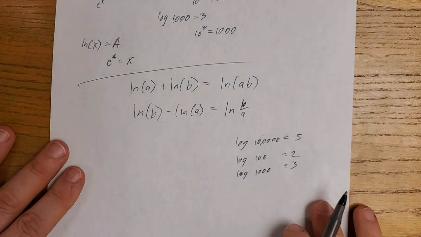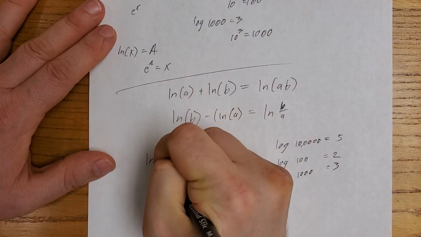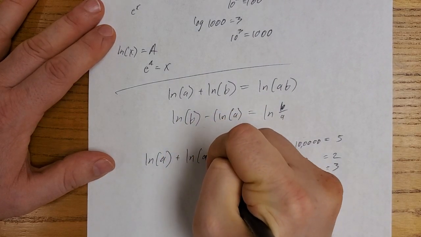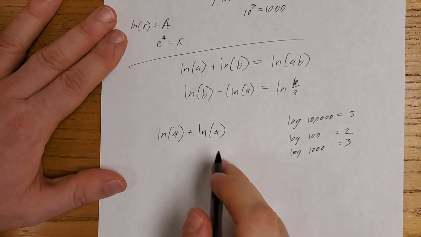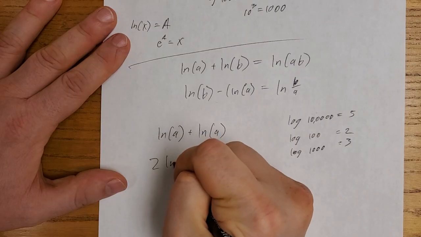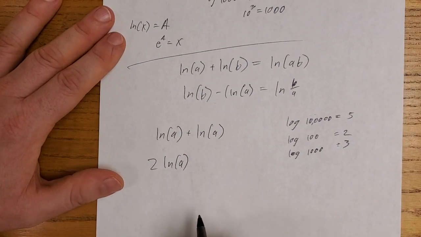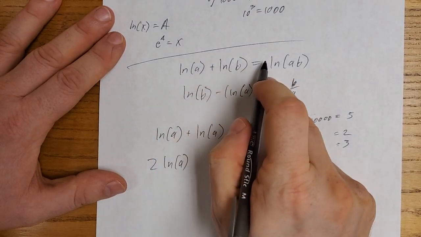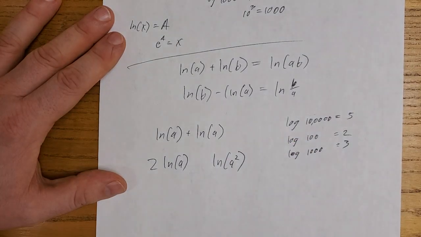And I didn't see it come up at all, but maybe if you have the log of something added to itself, well, we might be tempted to just say, well, that's 2 times the log of a. But if we think of this rule, it would be multiplying together as log of a squared, and that actually is true either way.